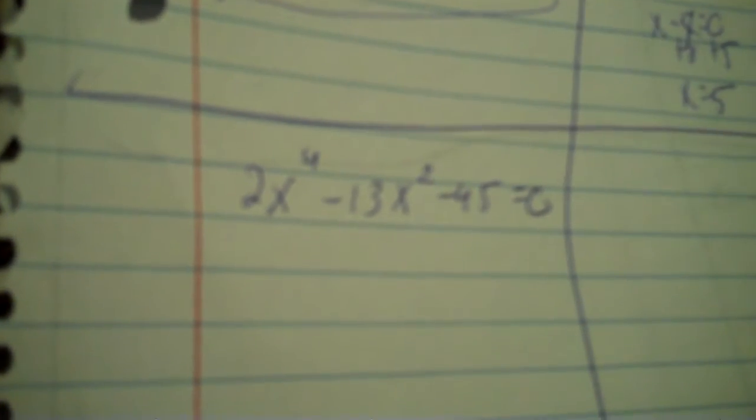That's what you do when you have that exponent with 0. That just means that many of the answers are 0. Okay, next problem. 2x to the power of 4 minus 13x to the power of 2 minus 45 equals 0.